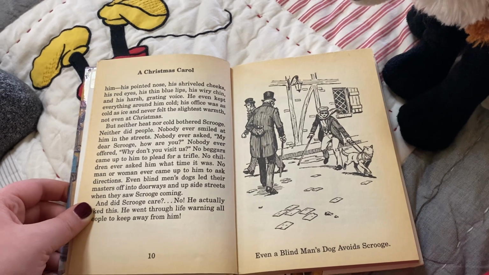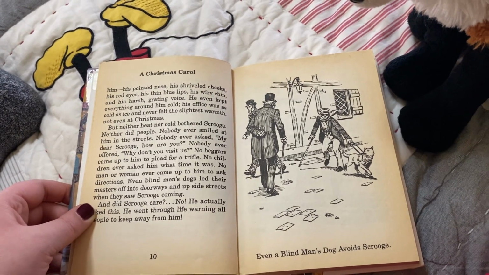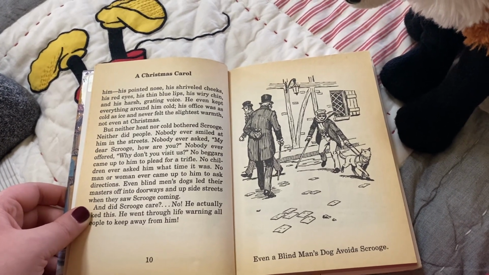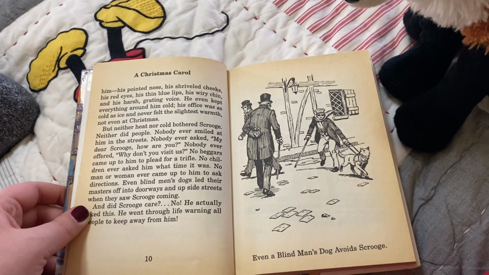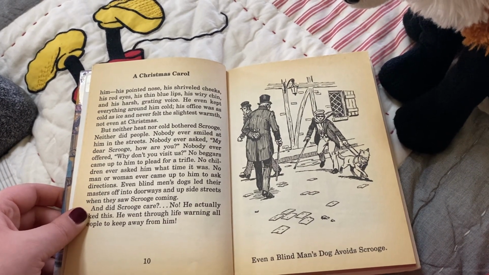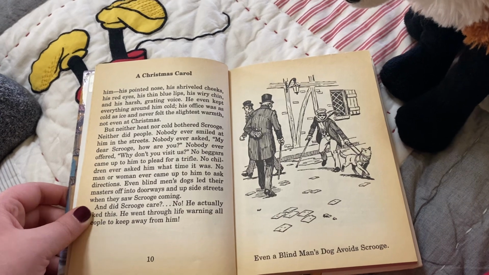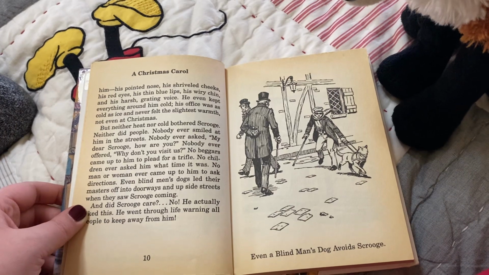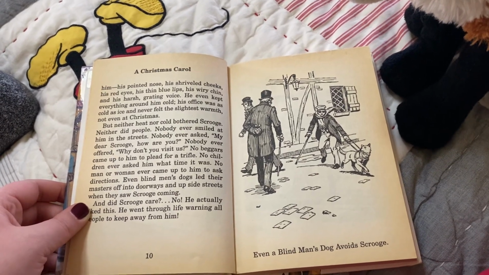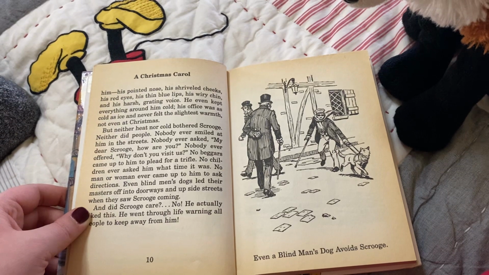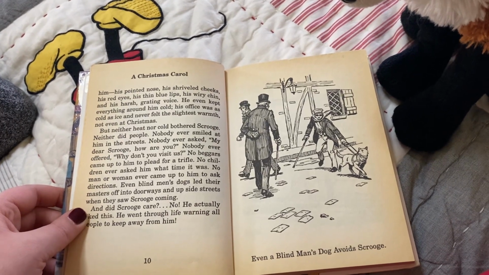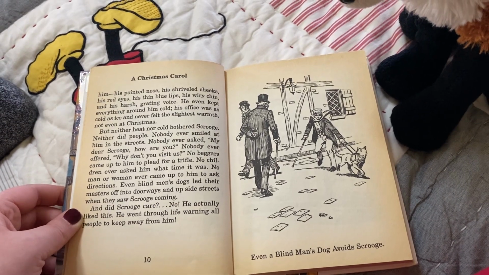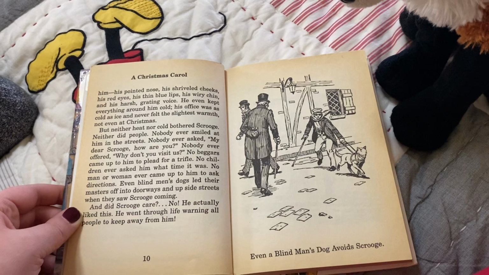Nobody ever smiled at him in the streets. Nobody ever asked, 'My dear Scrooge, how are you?' Nobody ever offered, 'Why don't you visit us?' No beggars came up to him to plead for a coin. No children ever asked him what time it was. No man or woman ever came up to him to ask for directions. Even blind men's dogs led their masters off into doorways and up side streets when they saw Scrooge coming.